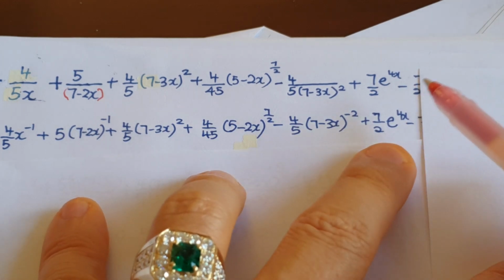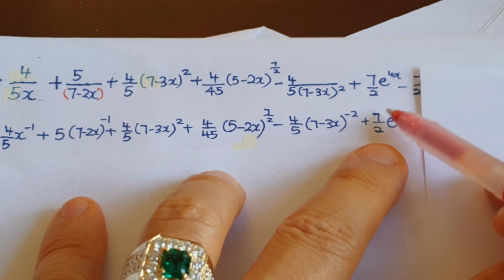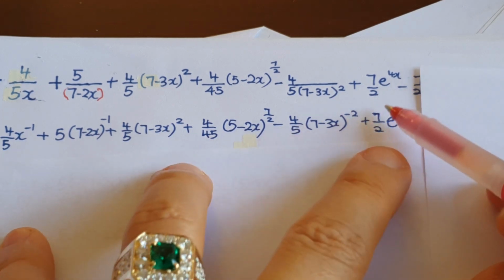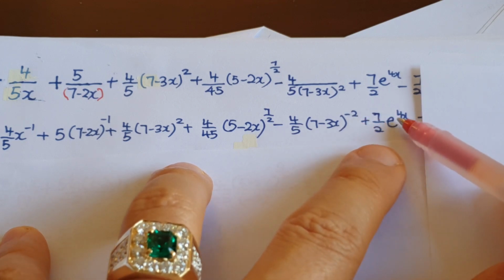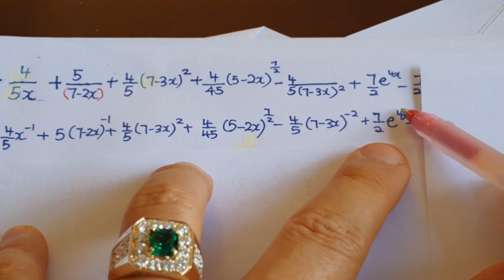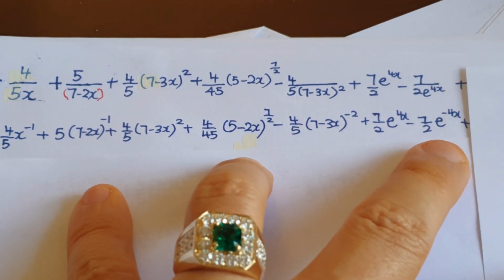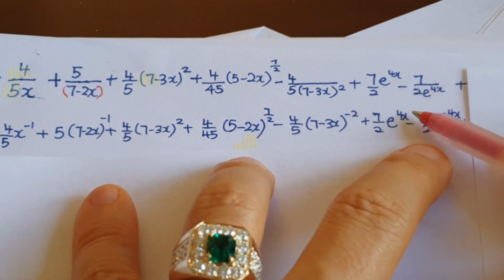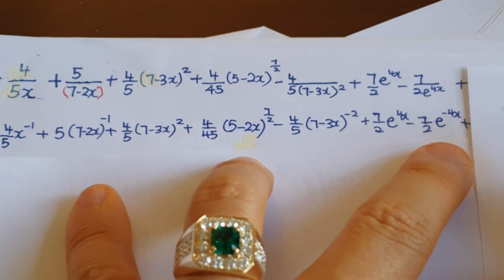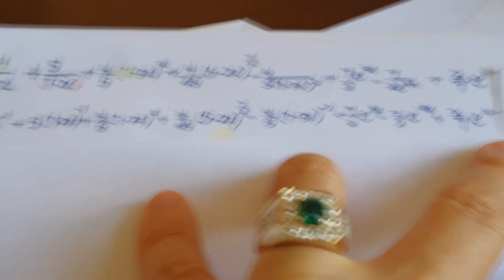Okay, this one we have entered the exponential zone, so don't get confused. It's no longer like an algebraic expression, it is exponential. So now this is your a, which is plus 7 over 2 e to the power of another function. Same here. Okay, this e to the power of 4x at the denominator, I need to bring it up so that it becomes a e to the power of fn, and then I go on.